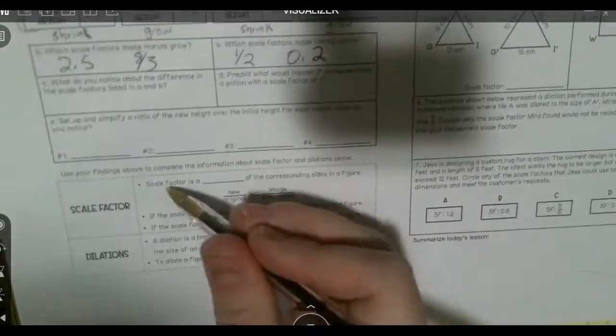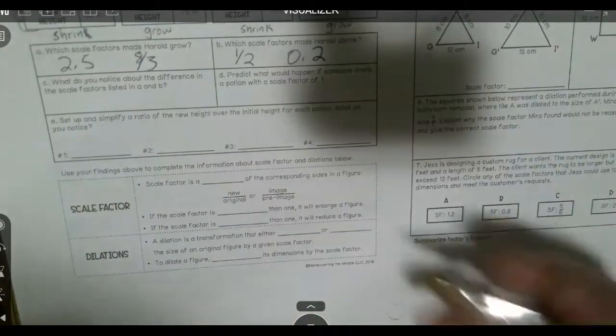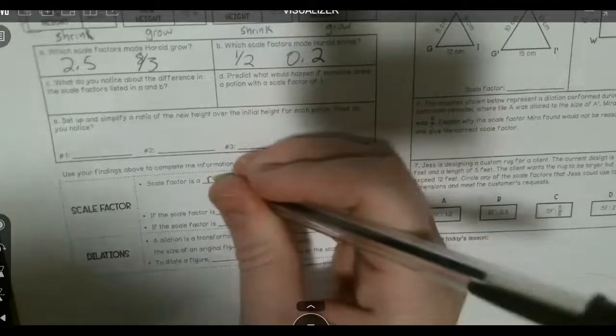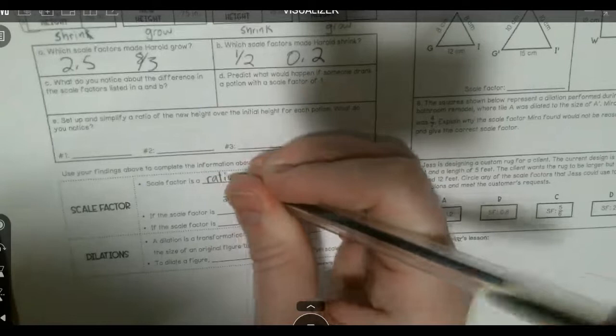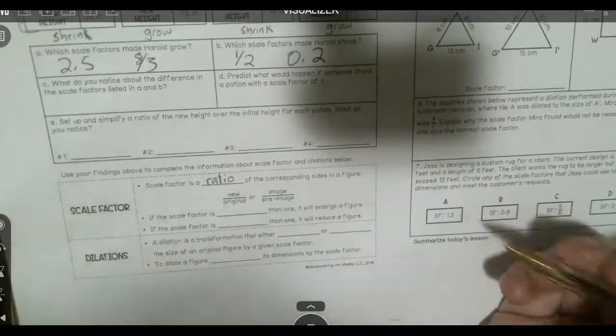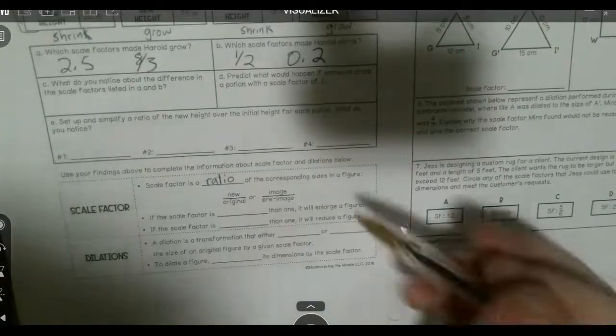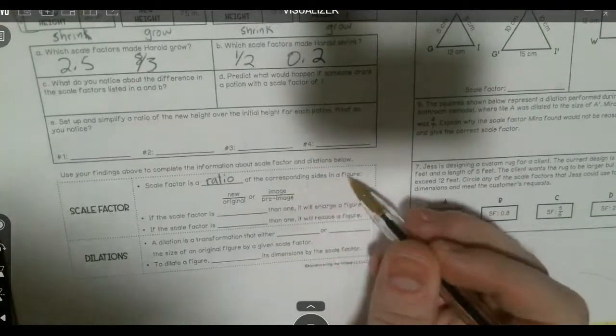A scale factor, these numbers, you might have been wondering, well, what the heck are these and what are they doing mathematically? Okay, so a scale factor is a ratio. Remember that ratios often look like fractions and can be converted to decimals of corresponding sides of a figure.